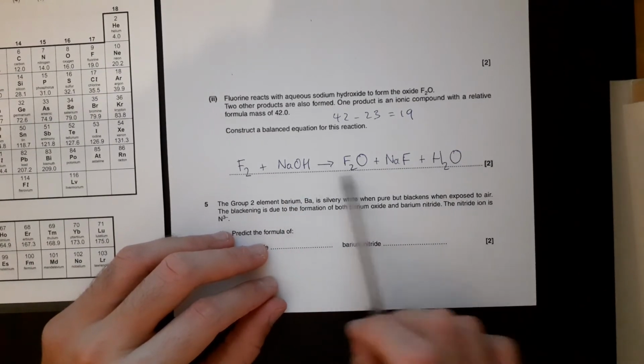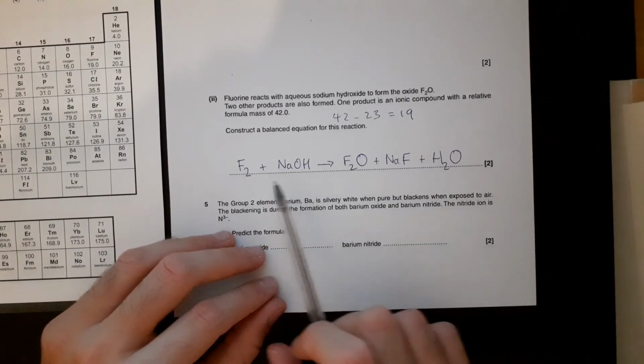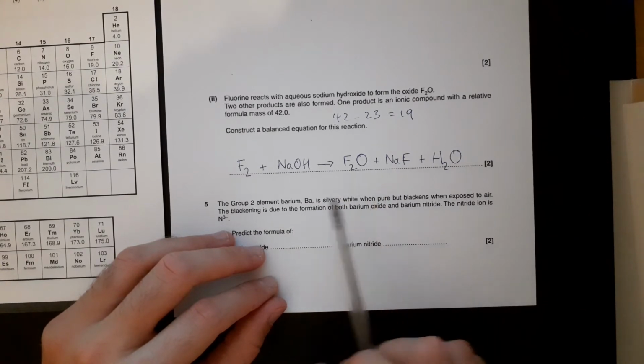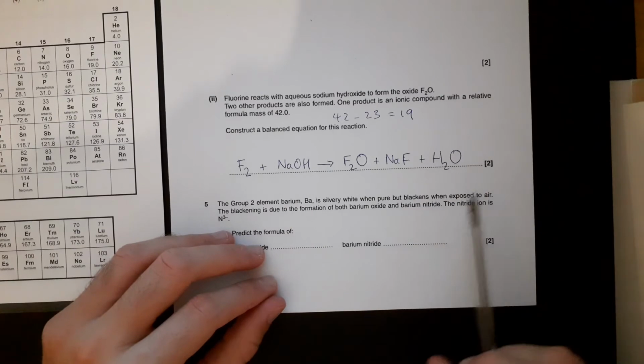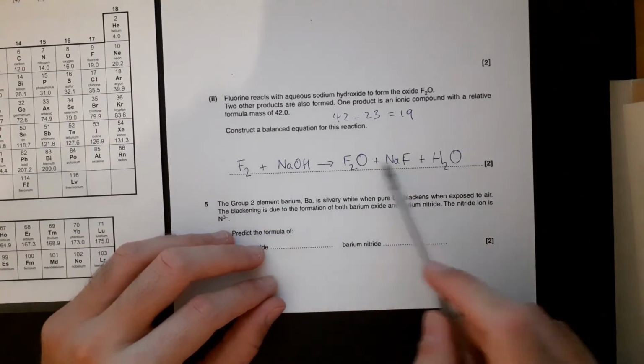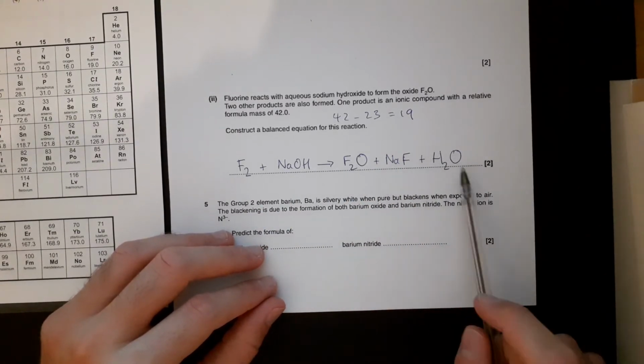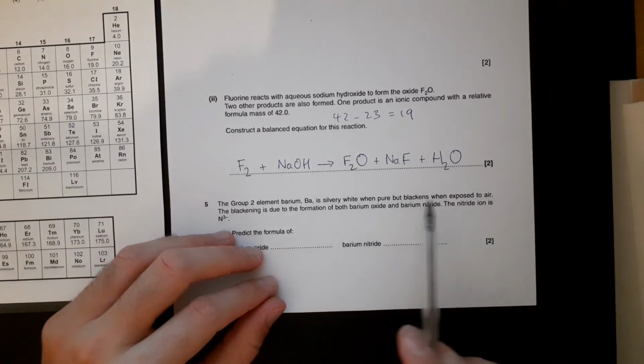Let's just make sure we can balance this equation. If this equation balances fairly easily, it's a good showing that we've got it right. If it's awkward to balance and we end up having 6s and 8s and 9s and something, it means we might have got our products wrong. So let's have a look.